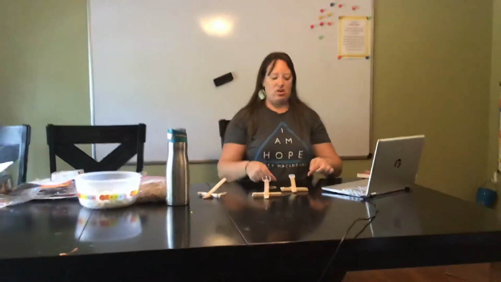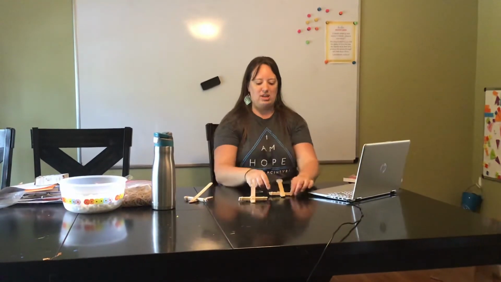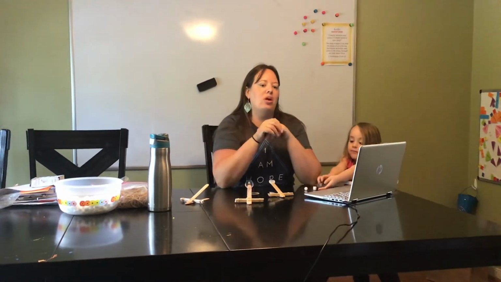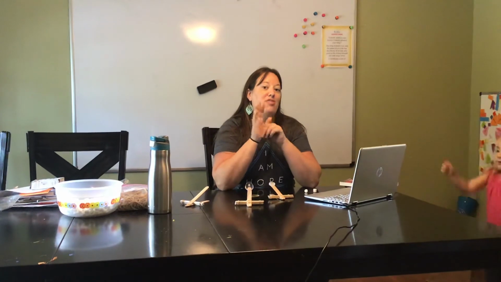Now, you have to decide, again, what you want to launch. Do you want to launch marshmallows or pom-poms? You have to decide where you want this. Depending on where you put this is going to change the arc of how it flies. And depending on how many popsicle sticks you put in here, if you put more or less, it's going to change how far this pushes down. So all of those things, you can maybe make yourself a little landing pad and see if you could aim for it. You could see which ones fly the farthest.